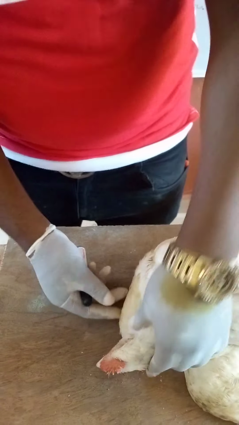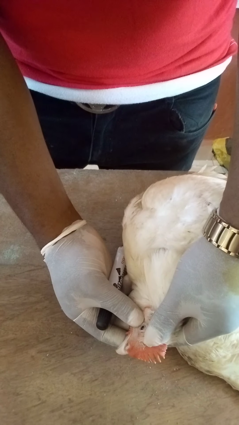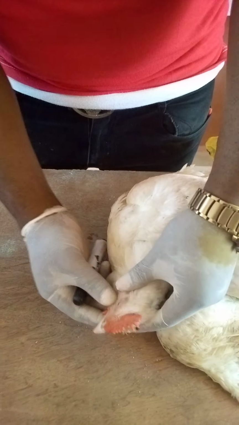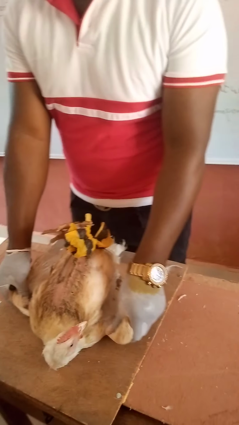Yes. Good. Now, this is the upper part. This is the eye. It has a movable iris. Can you see it? Yes. It's moving. So this is the eye, and this is the nostrils. Now, this is the wings. Can you see this? Yes.